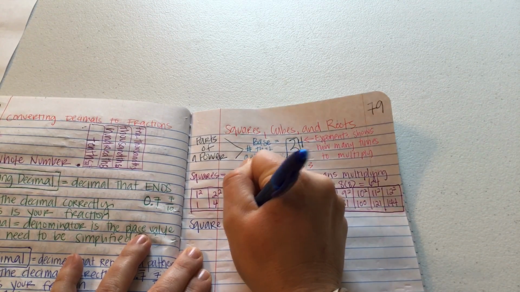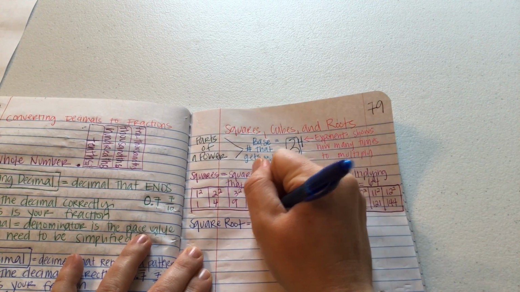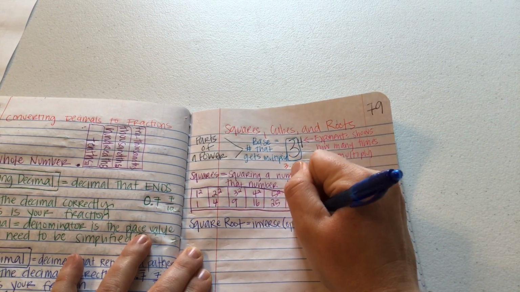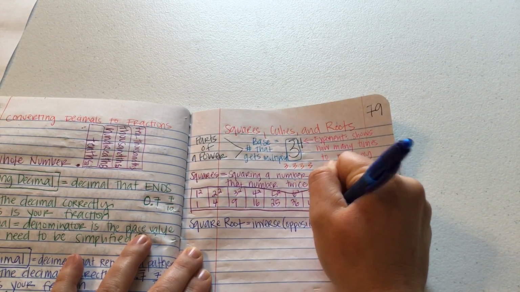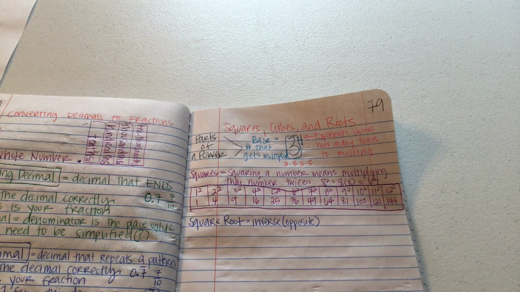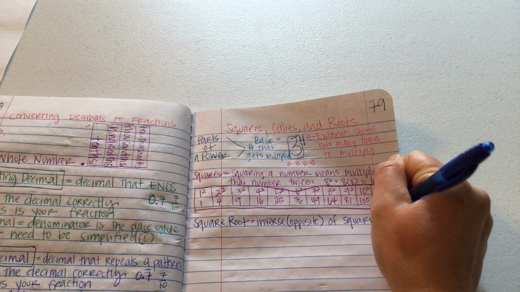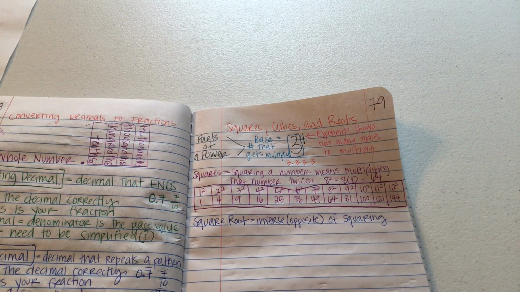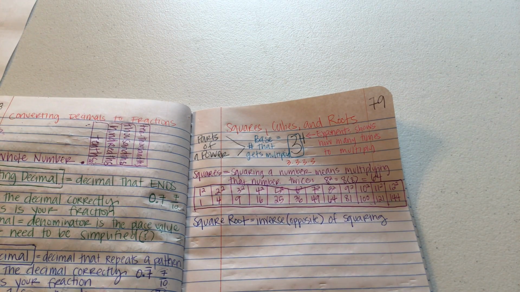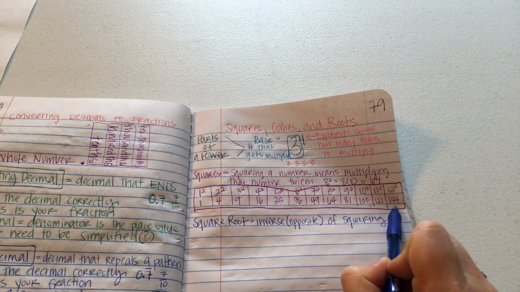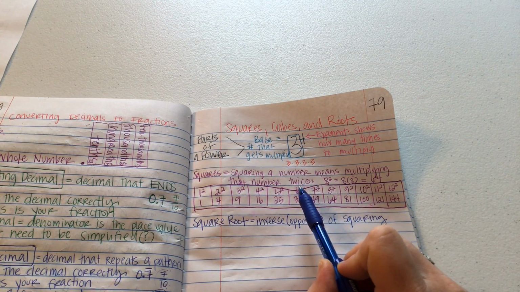Now, a square root is the inverse, which means opposite, of squaring. So we're doing the opposite of squaring when we find the square root. So to find square roots, typically in this unit today, we're going to be just looking at these values down here, the answers to the squares, and it undoes the number.